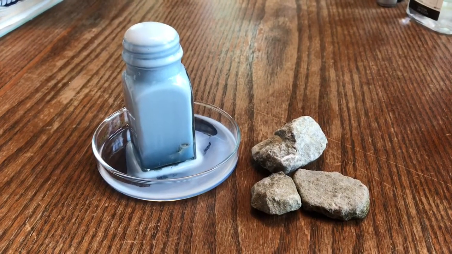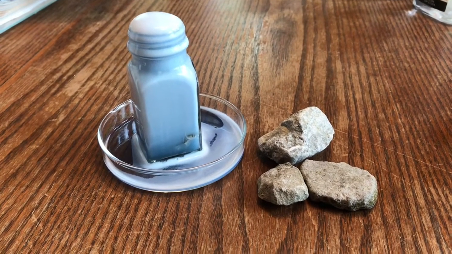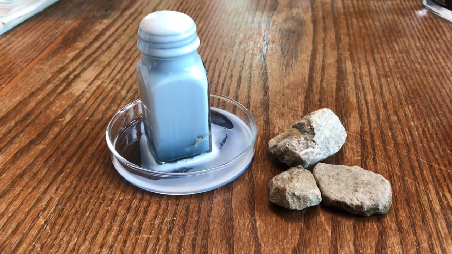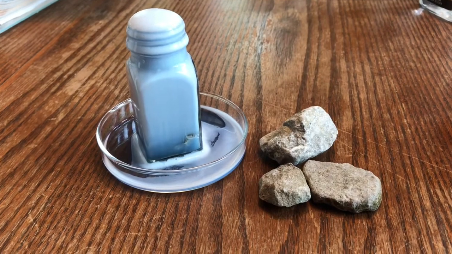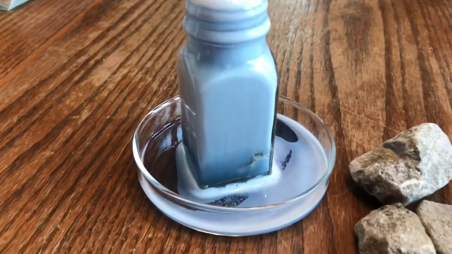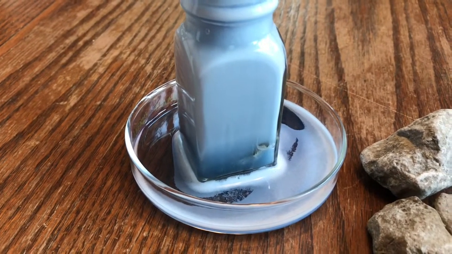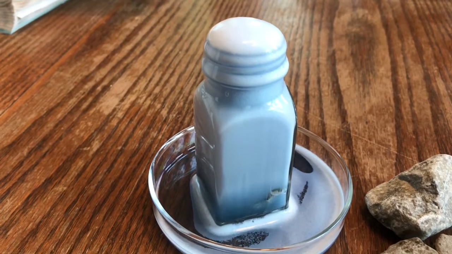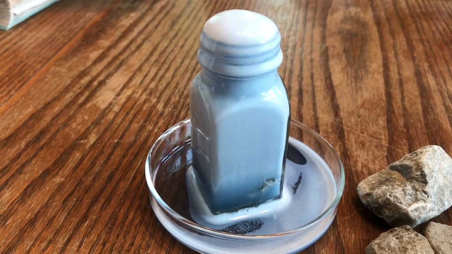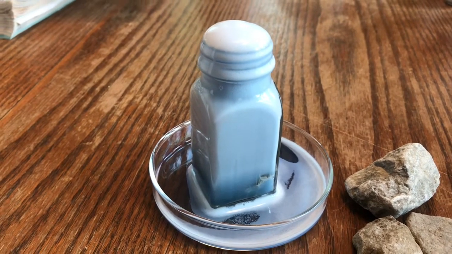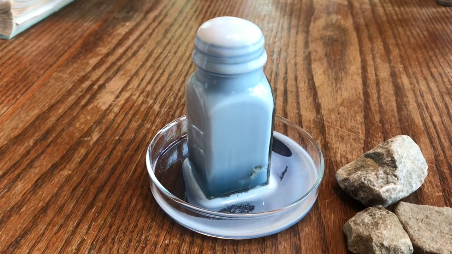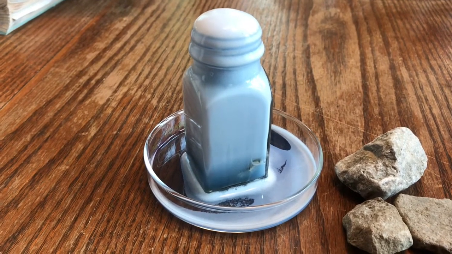It has been a few minutes and we're checking back on the hydrochloric acid with some pieces of limestone in it. And you can see that the reaction is continuing to go on and it's continuing to effervesce and caused this bottle to overflow. This bottle was about 3/4 full of hydrochloric acid solution, and now it has overflowed, making me a little mess while I was in the other room.